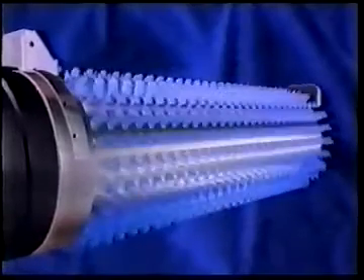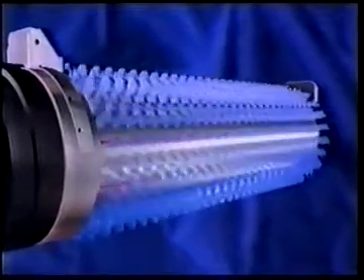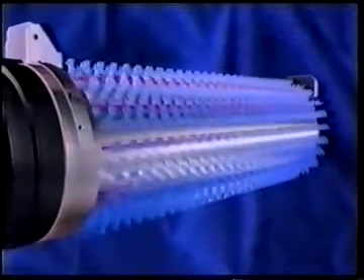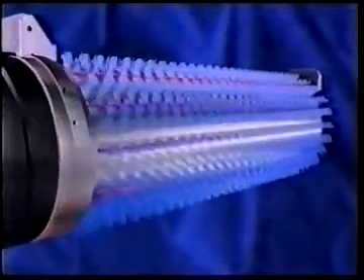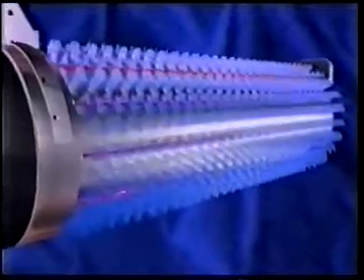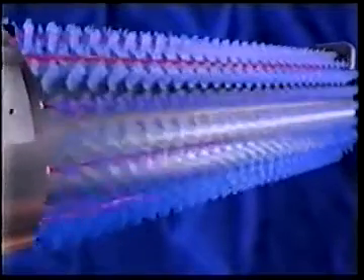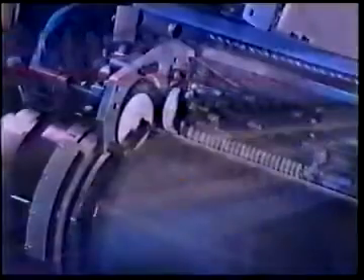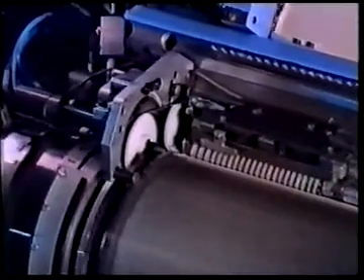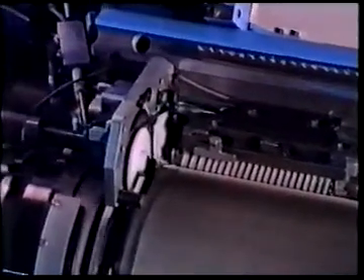The second function of these shed-forming elements on the weaving rotor is to form a weft channel. The weft is inserted into this channel by low-pressure compressed air over the full width of the fabric. Reliable weft transport is ensured by additional nozzles between the shed-forming elements.